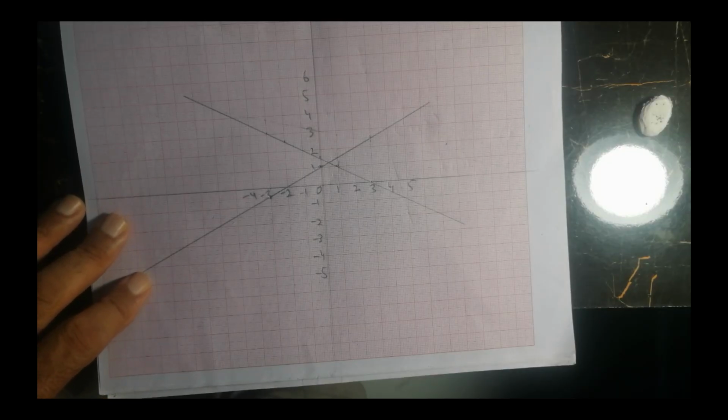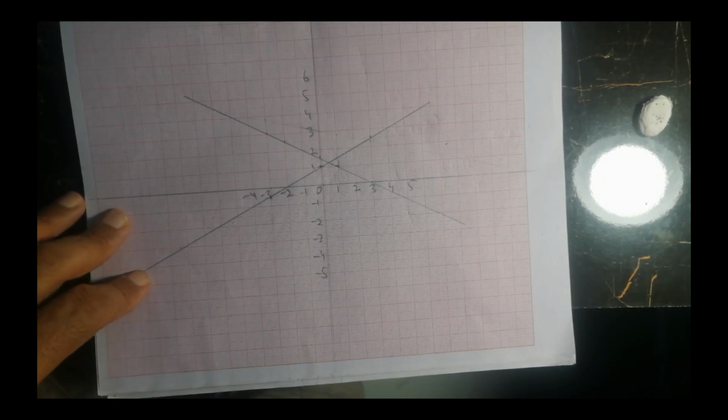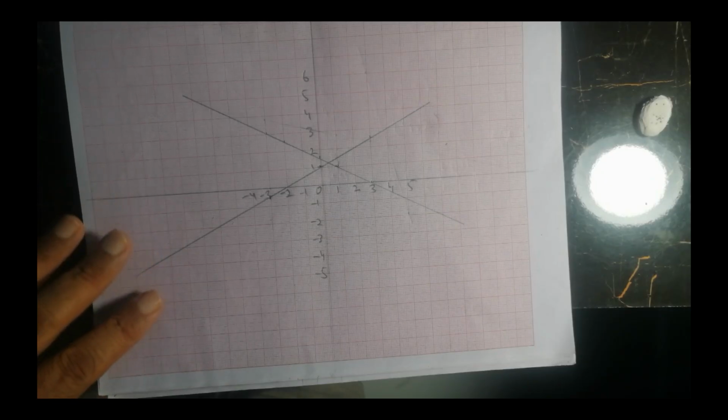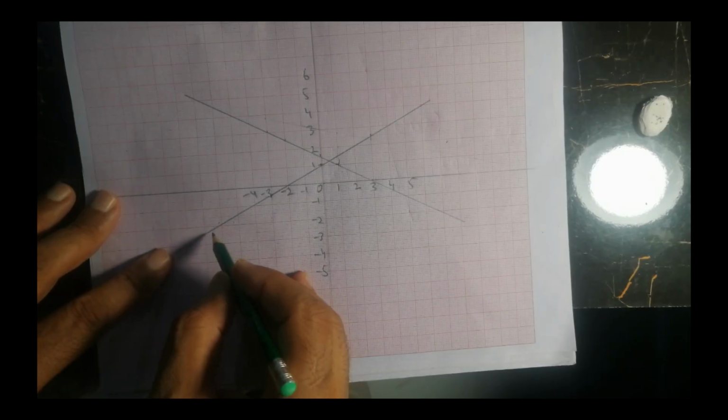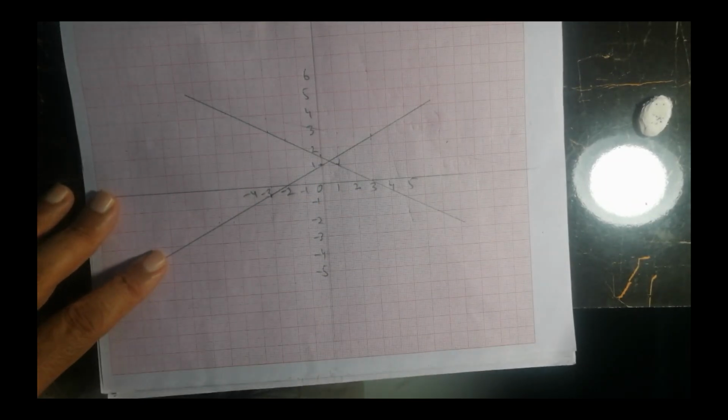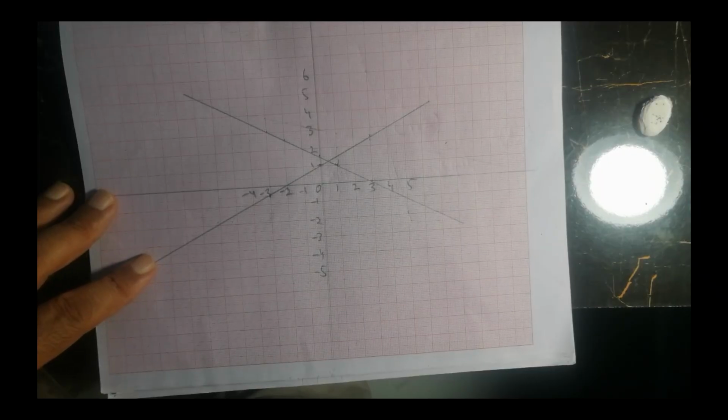Question number 5 is, by using the graphical method, state whether each of the following pairs of simultaneous equations has no solution or infinitely many solutions. Explain. As I mentioned earlier, this is not anything different. You will draw the line. If both lines coincide, I mean the points lie on each other, like in the two questions we solved, the points for the other line are also found on the same line, so it means it has infinitely many solutions.